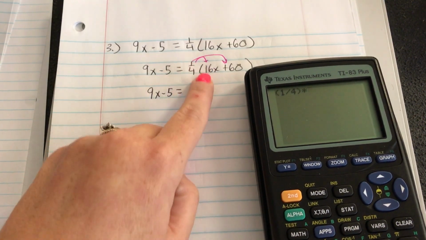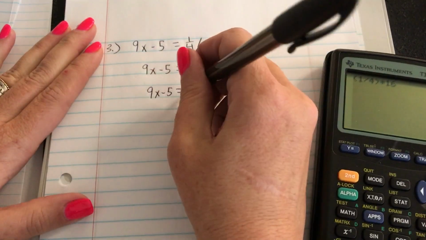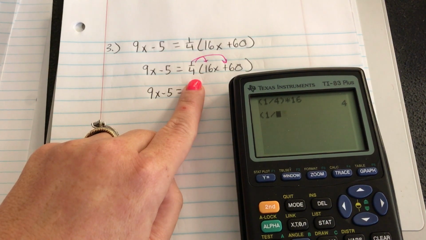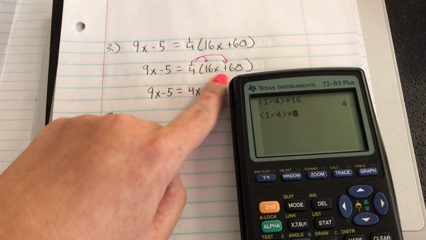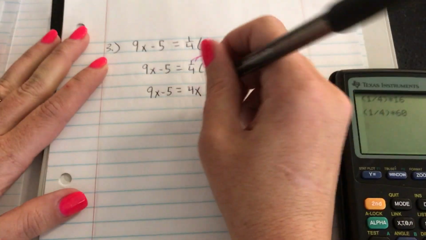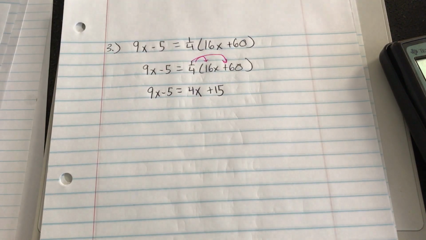I'm taking 1/4 times 16, which gives me 4x, right? Yes. Okay, now I'm going to distribute again. So I'm going to take 1/4 times 60, and I get 15. Okay, so every time we do a step, it's a new equation.